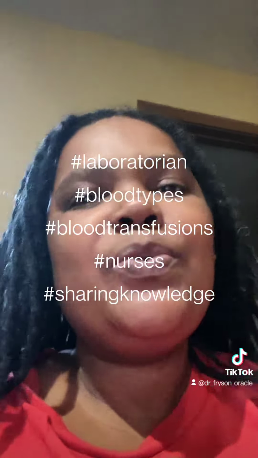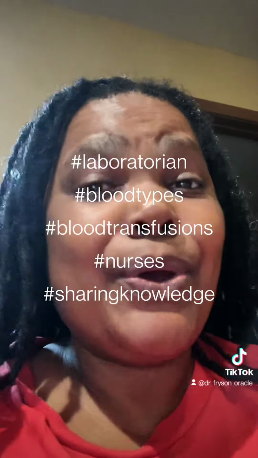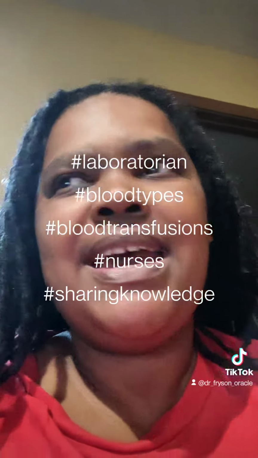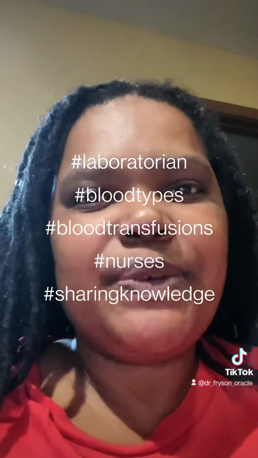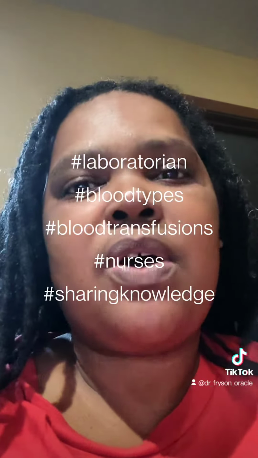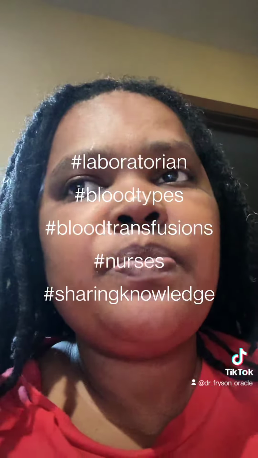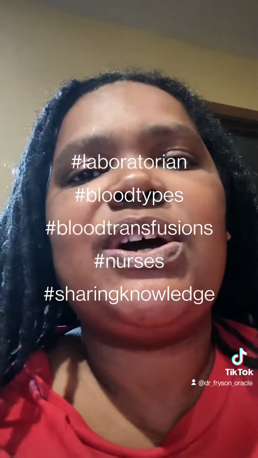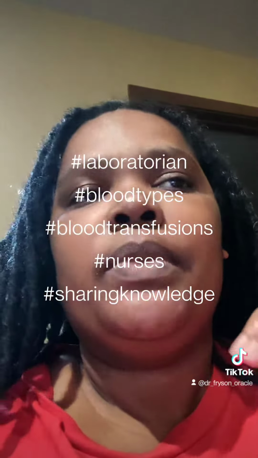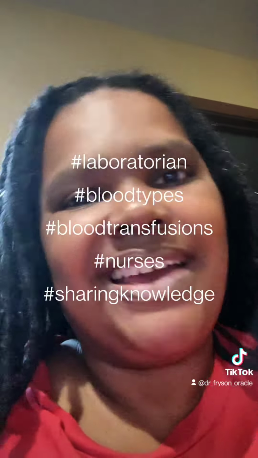But I really like to see when nurses want to learn about things like that, things that they give to patients on a regular basis. You give blood all the time and you don't know the effects of what you're giving. So it's always good to ask. Most laboratorians are willing to tell you. We might not like people. Okay, I like people. But we love educating, most of us.